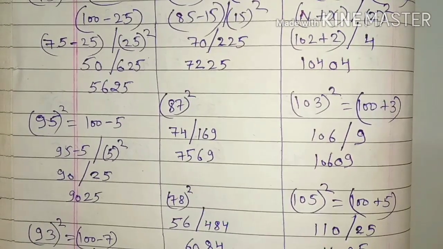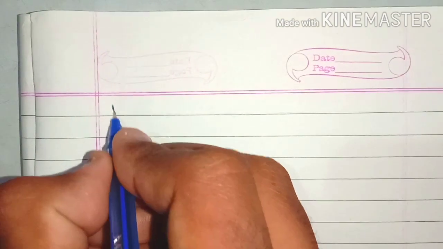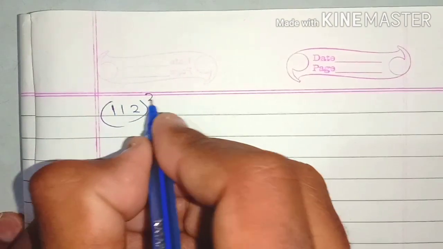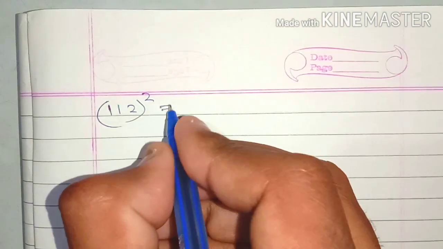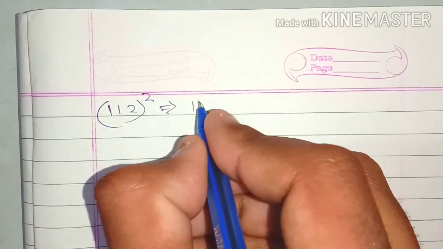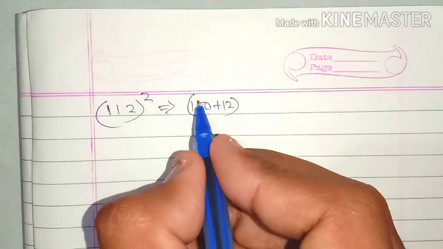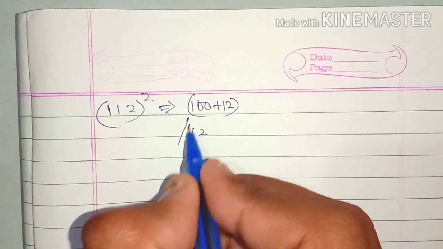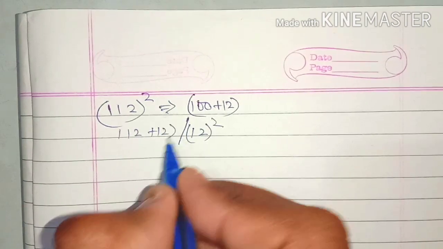Hope you understood the method. We will try 1 or 2 more examples of numbers above 100, such as 112 square. How to find the square of 112? We can write it as 100 plus 12, and the method is the square of 12 on the right, and on the left 112 plus 12.